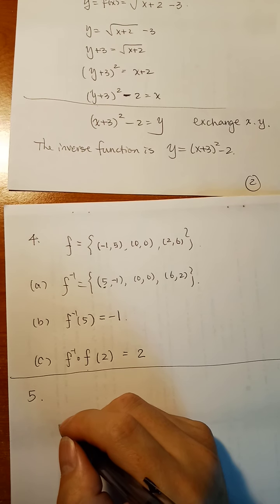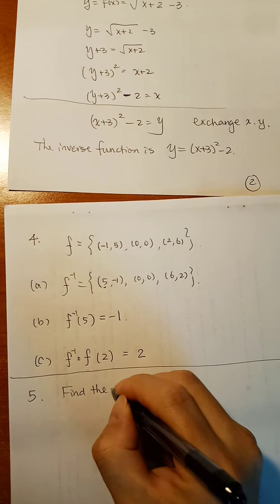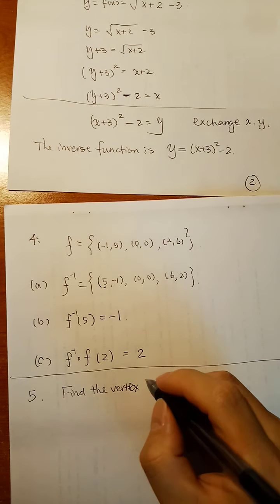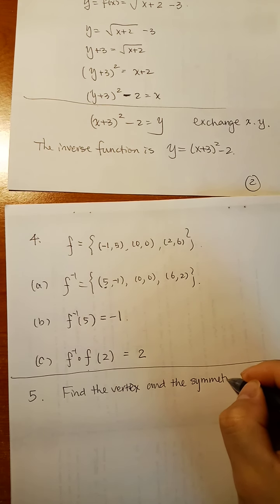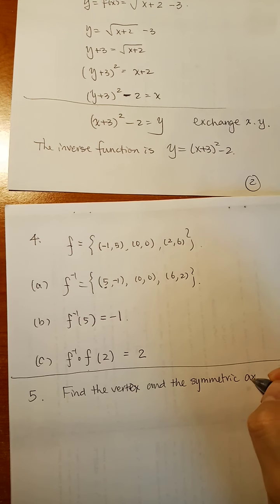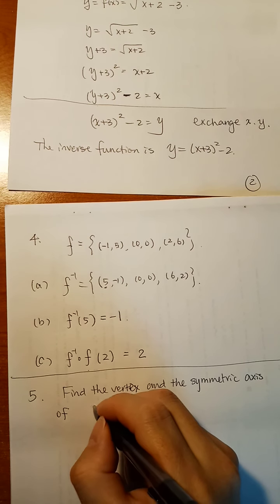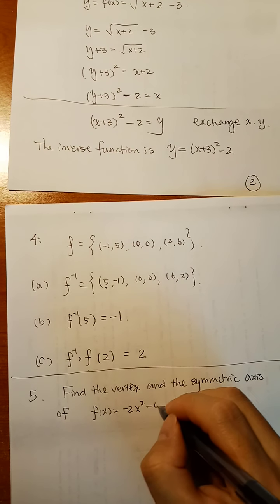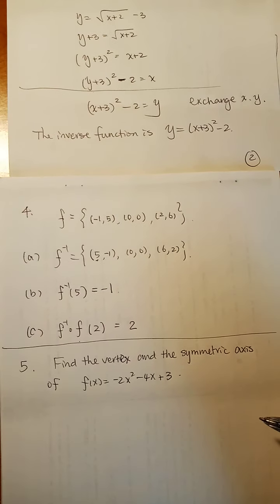Number 5, find the vertex and the symmetric axis of this parabola. f(x) is negative 2x squared minus 4x plus 2 plus 3. Okay, so this is a complete square process.